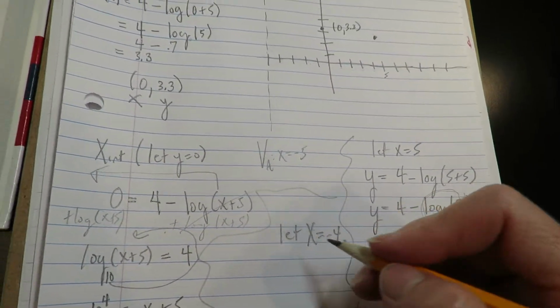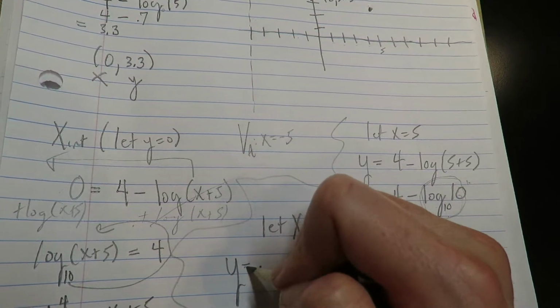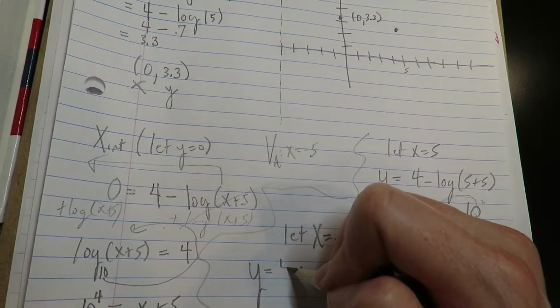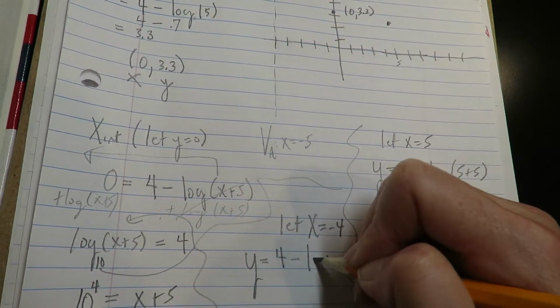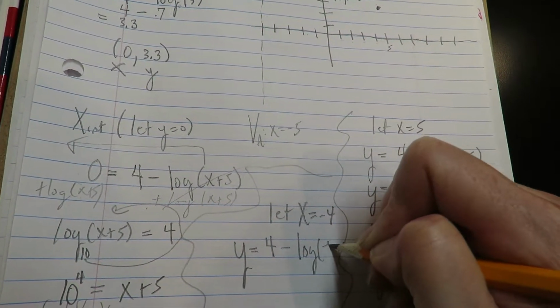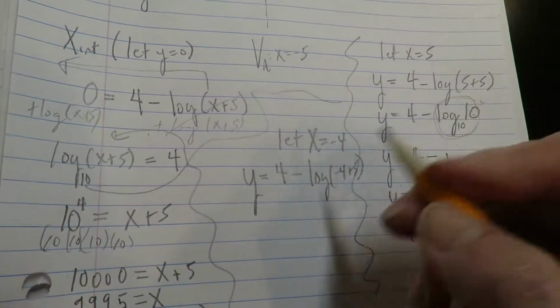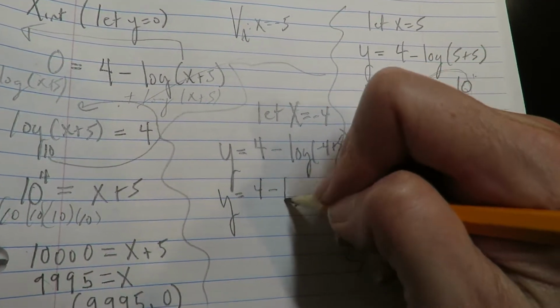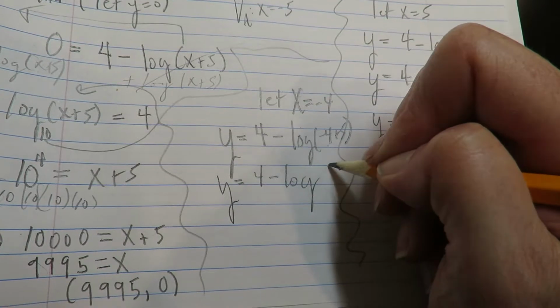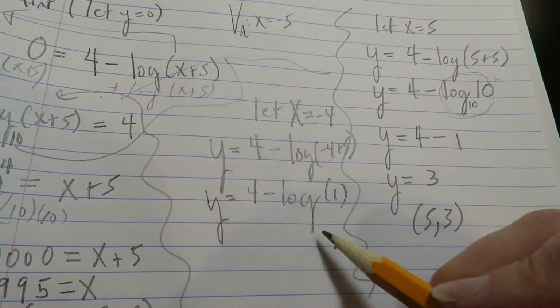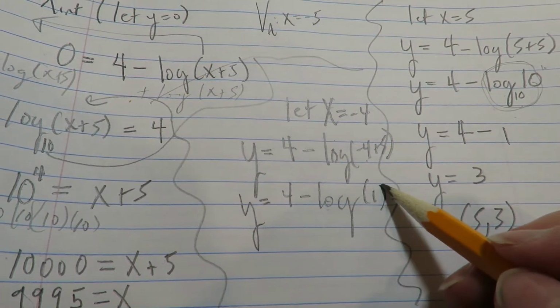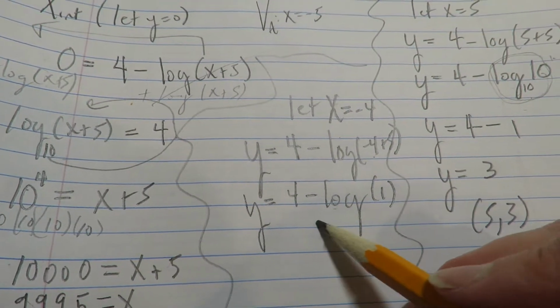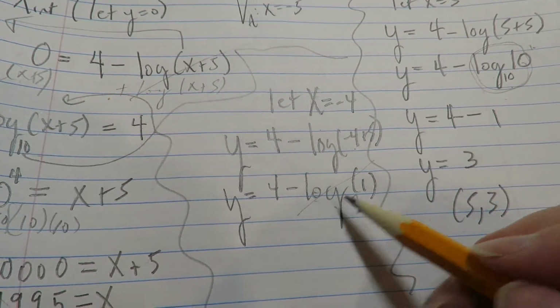All right, so if we let x equal -4, we have y equals, or f, if you want to keep it as f, 4 minus log of -4 plus 5. So y is equal to 4 minus log of, -4 plus 5 is 1. And we know from log properties, log of 1 is always what? Log of 1 is always 0. Doesn't matter what the base is.